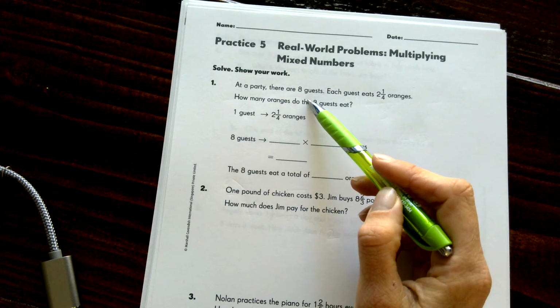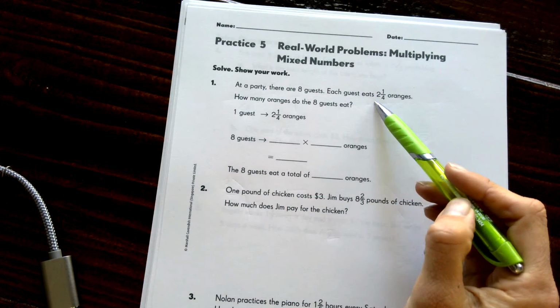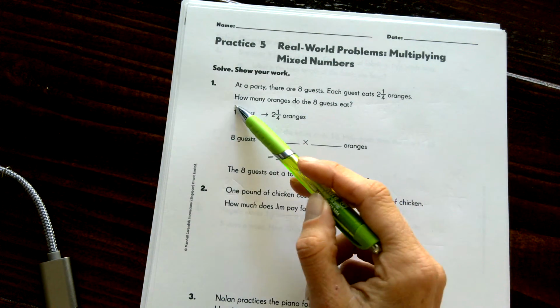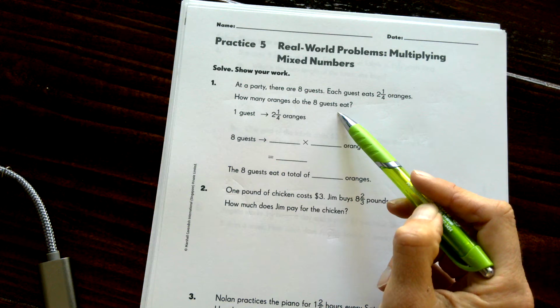Awesome. At a party, there are 8 guests. Each guest eats 2 1/4 oranges. This is a healthy party. It's a good party, guys. How many oranges do the 8 guests eat?